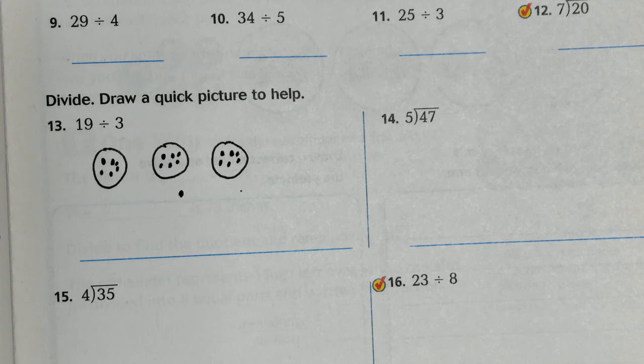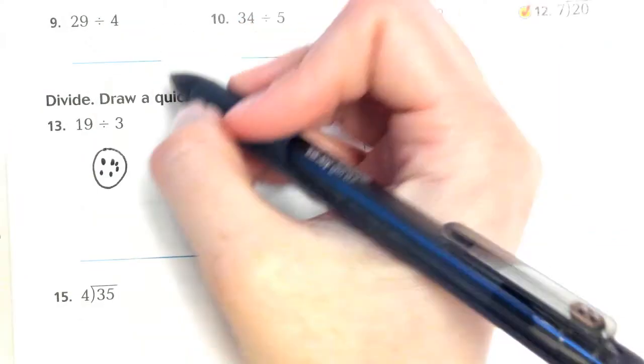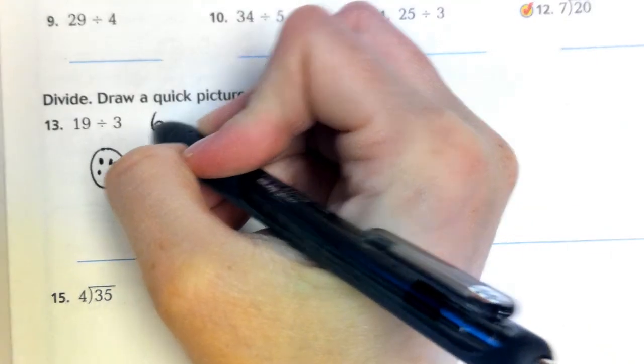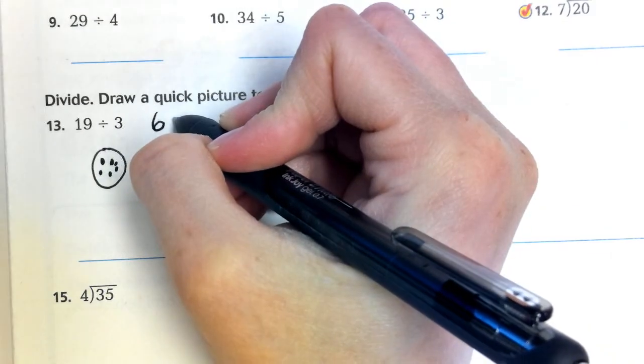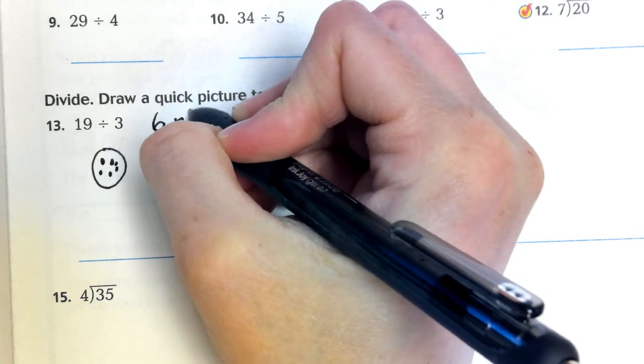How many are in each group? 6. And then what's left over? 1. A remainder of 1.